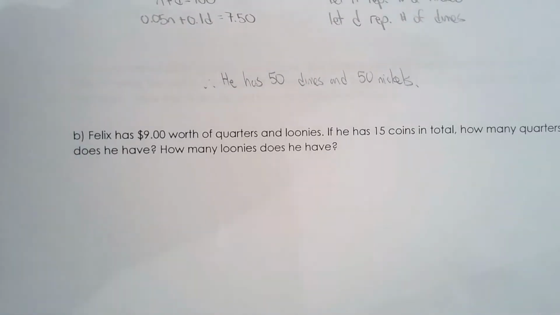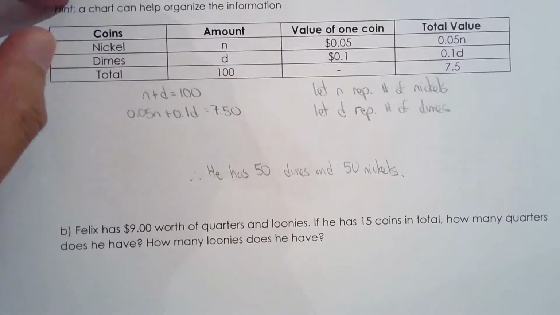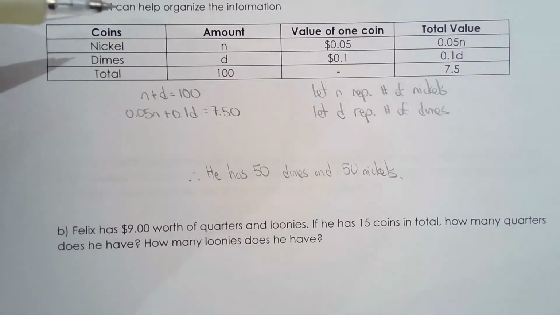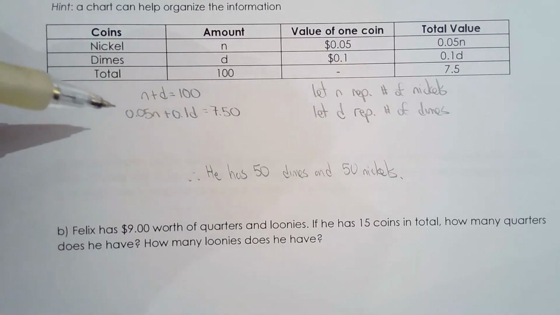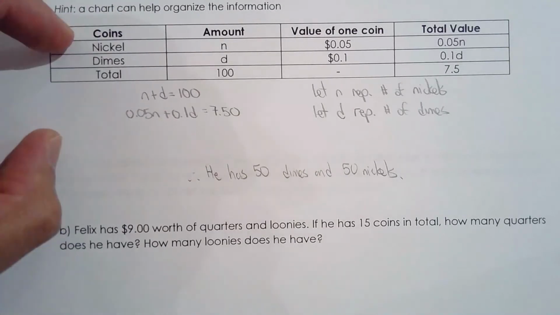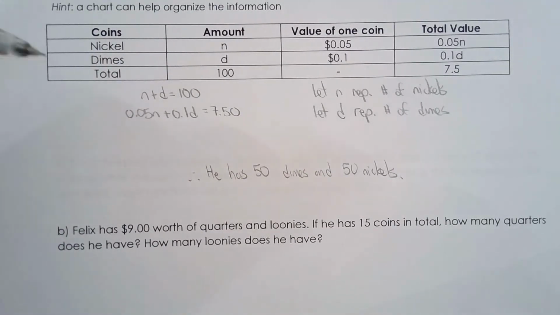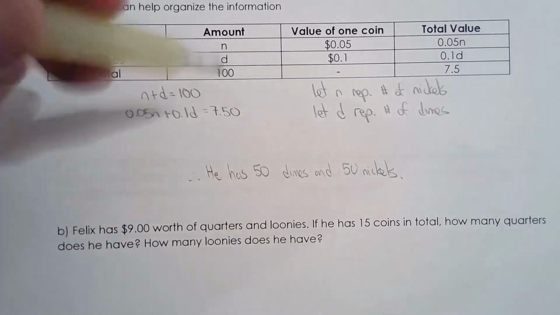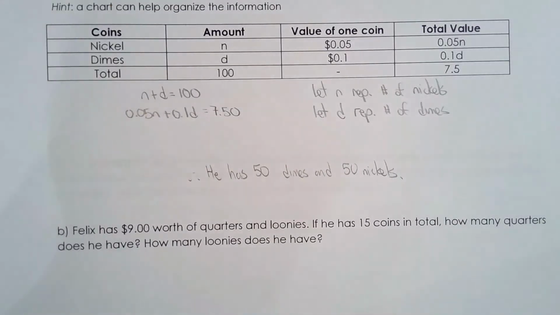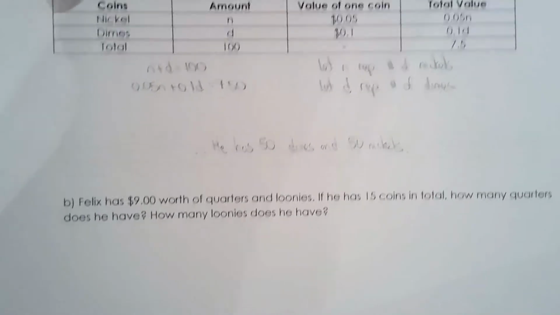So for all these word problems, I'm going to make the assumption that you can solve a linear system. If you cannot solve a linear system either by substitution or elimination, you need to review that and then come back to word problems, because there's really no point in building a system that you can't solve.